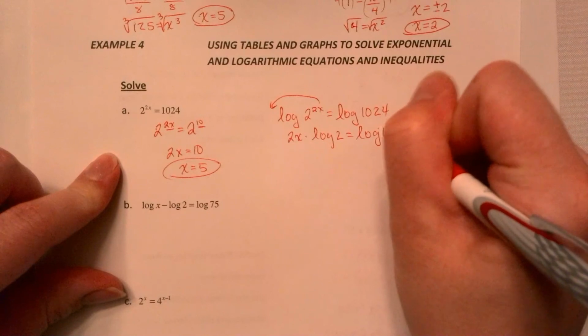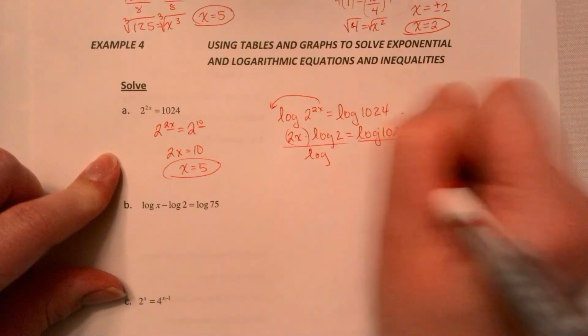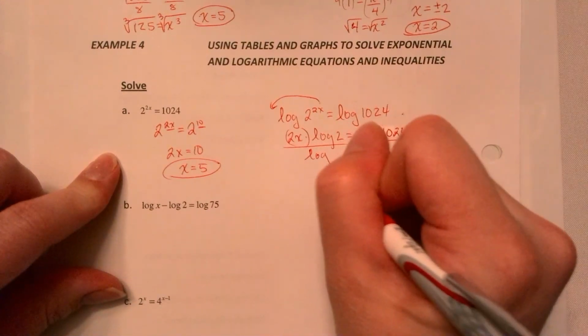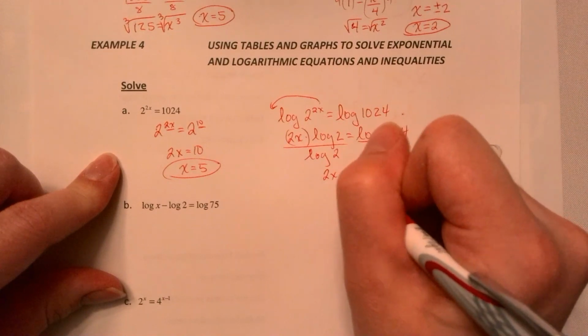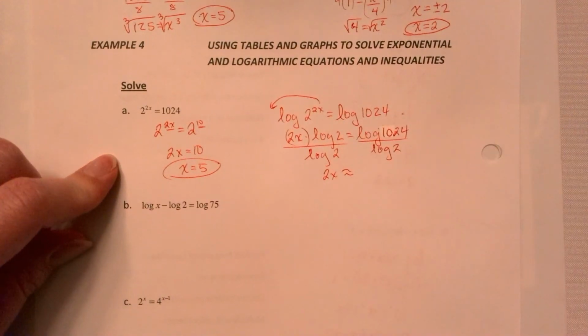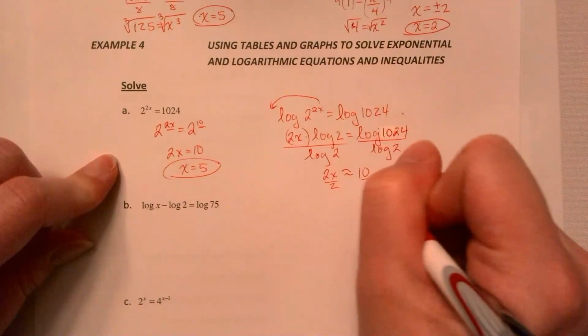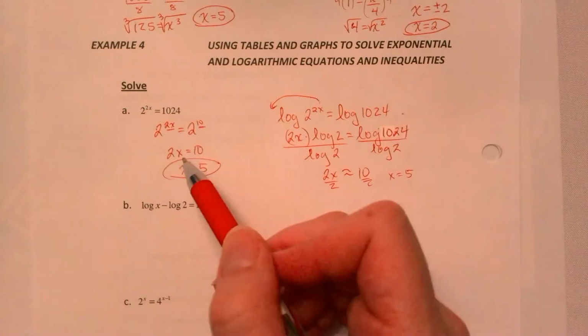And then I would leave that alone, divide by log 2, or I could have divided by 2 log 2. And I have my 2x is approximately, and I'm just going to throw this in the calculator, log 1024, closing my parentheses, dividing by log 2, and I get 10. Well, that makes sense. And then divide by 2, and there we are again, x is 5. This is definitely the shortcut if it works out.